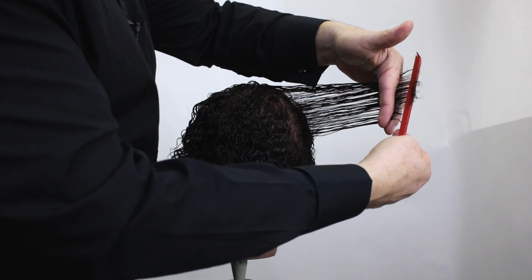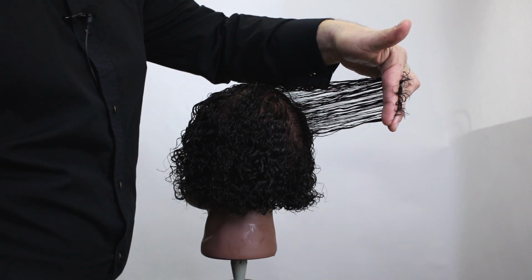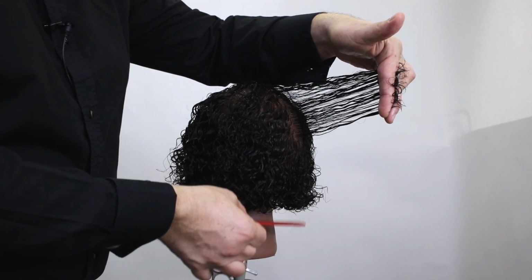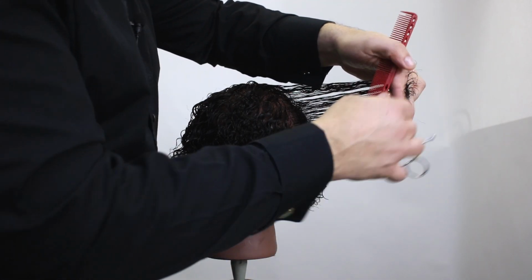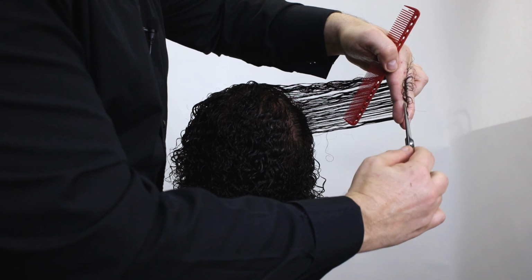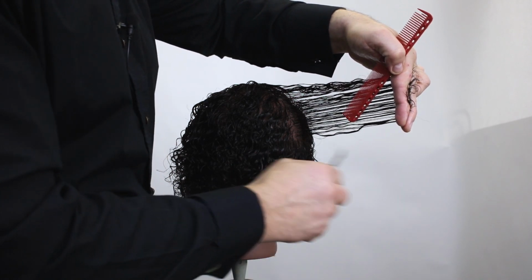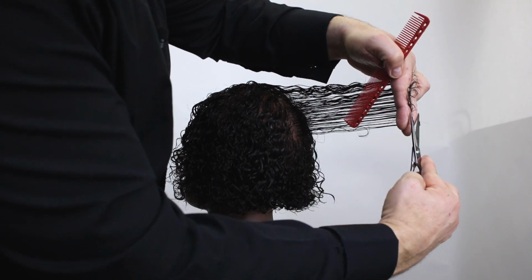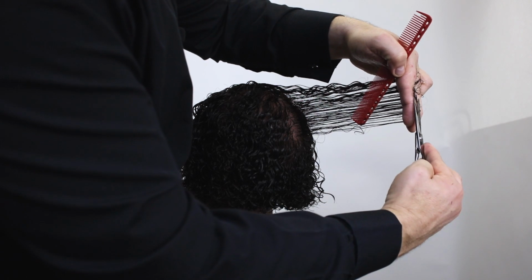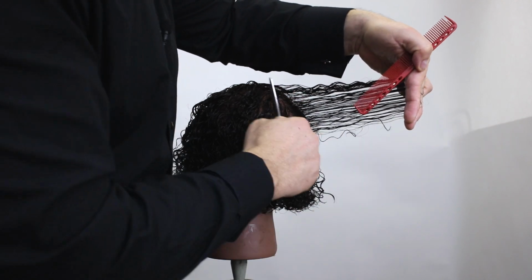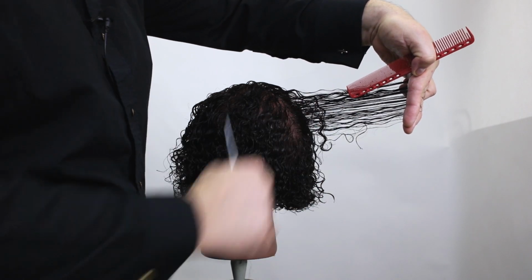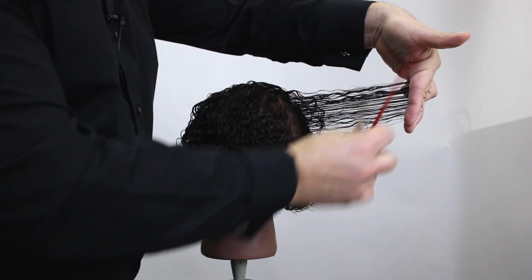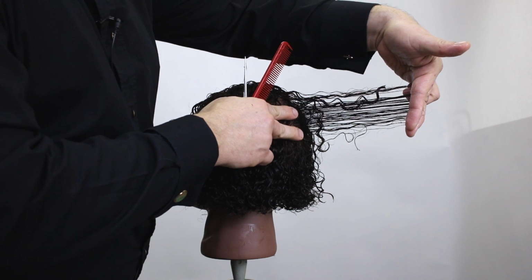And in this case, I can use tension because I've already cut that shape in. I'm not using a ton of tension, but I am going to find out where the end of that hair, where this hair just falls out of my fingers, and I'm going to cut straight up. I've pulled this hair level with the floor, 90 degrees from where it lives. And now I just took care of that much hair.